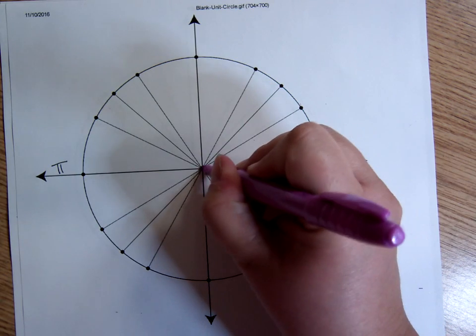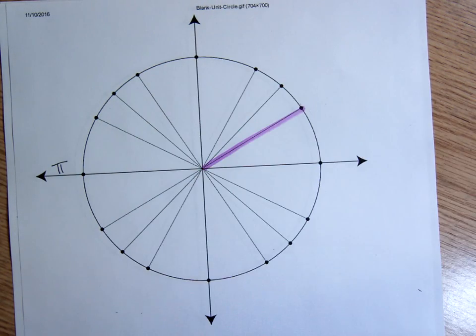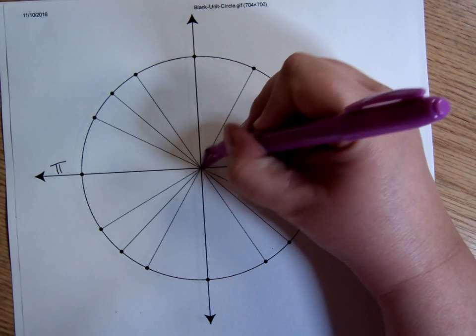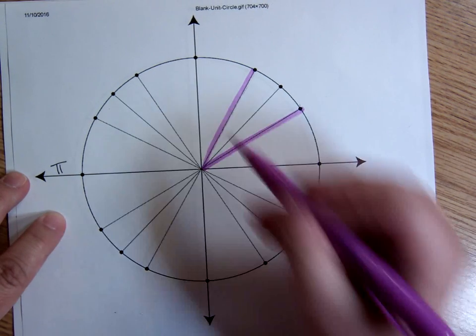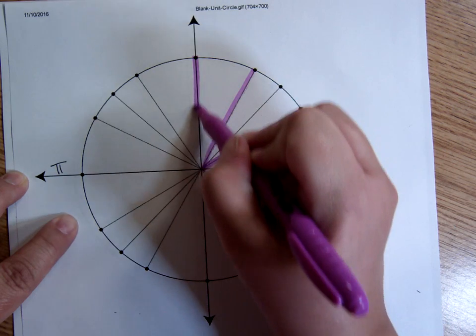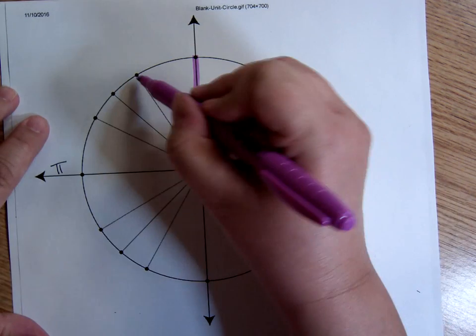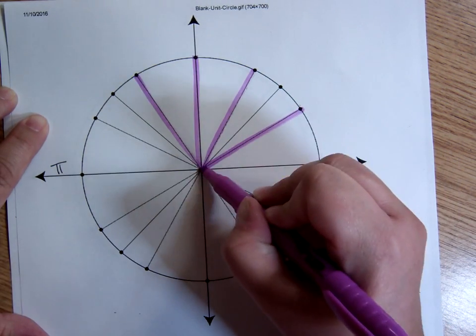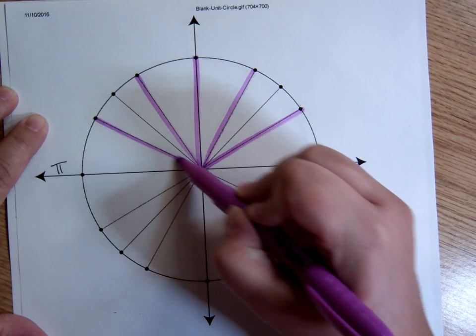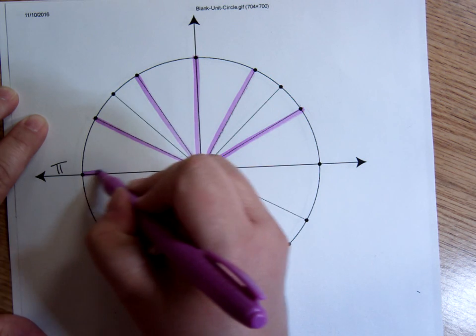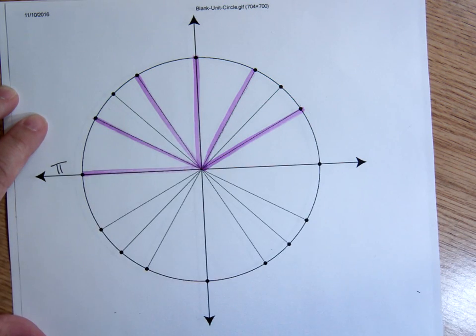We've got, this is 1/6 of pi. This is 2/6 of pi. 2/6 is the same as 1/3. This is 3/6, same as 1/2. 4/6, which is the same as 2/3. 5/6. Here's 6/6. Okay?